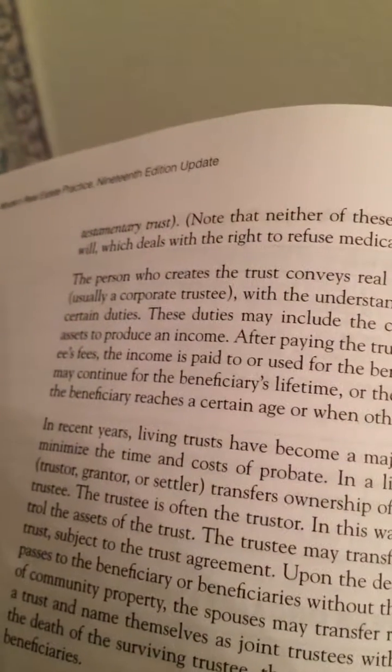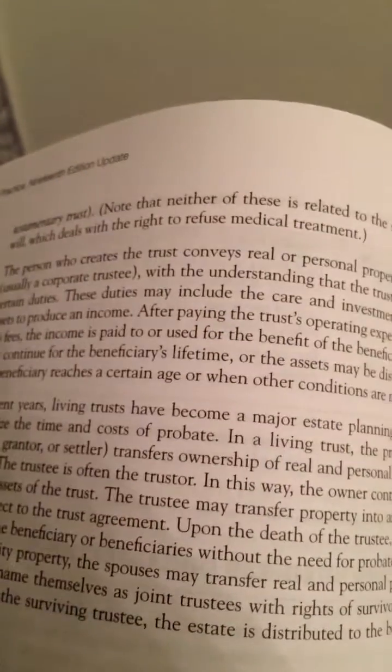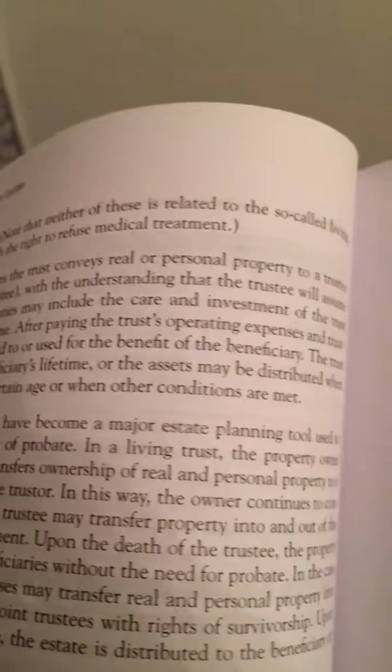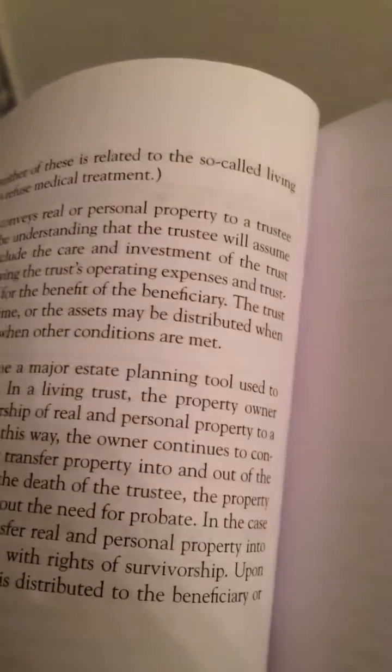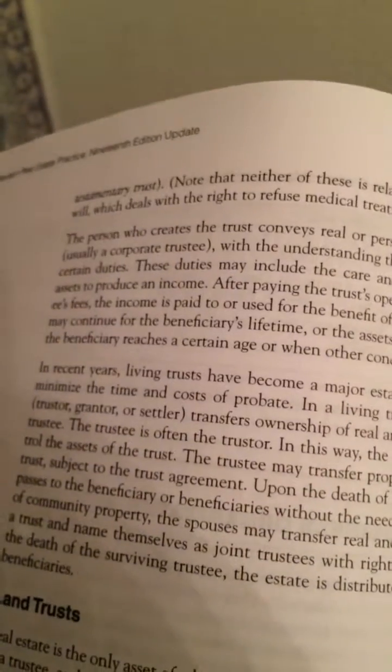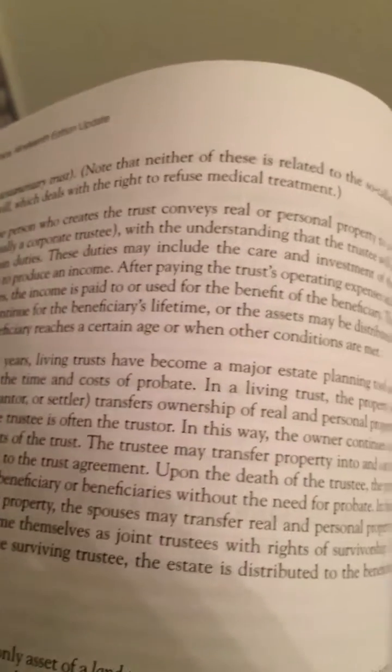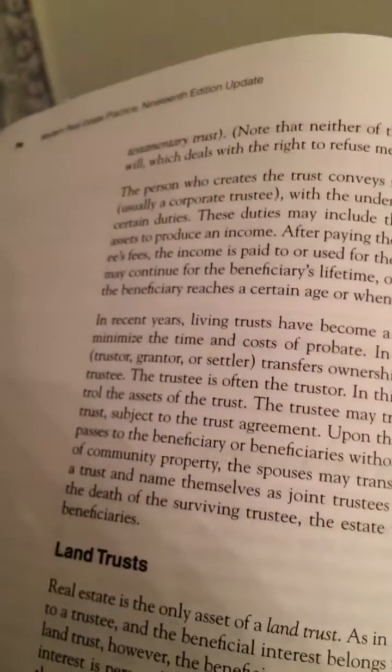After paying the trust's operating expenses and trustees' fees, the income is paid to or used for the benefit of the beneficiary. The trust may continue for the beneficiary's lifetime, or the assets may be distributed when the beneficiary reaches a certain age or when other conditions are met.